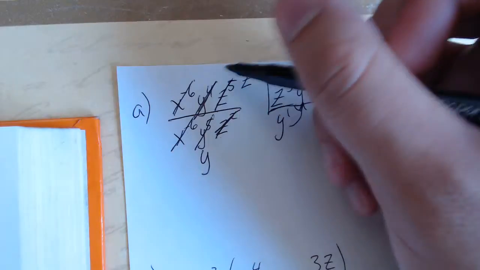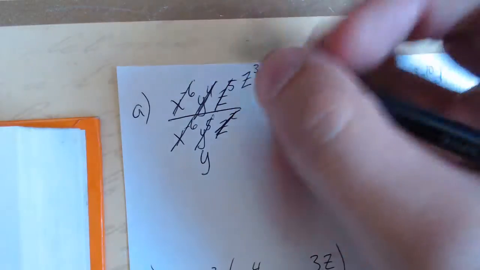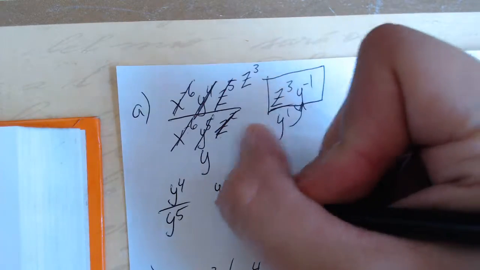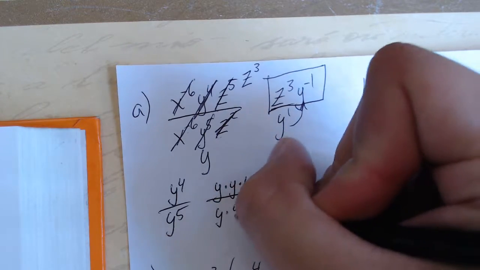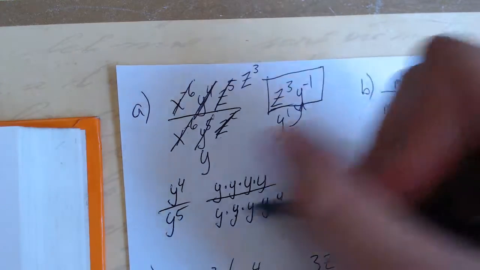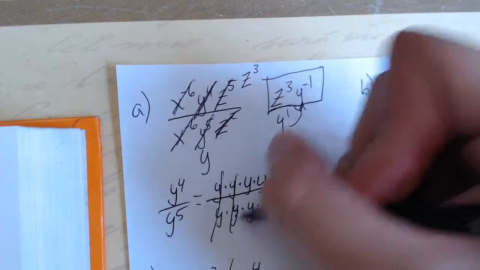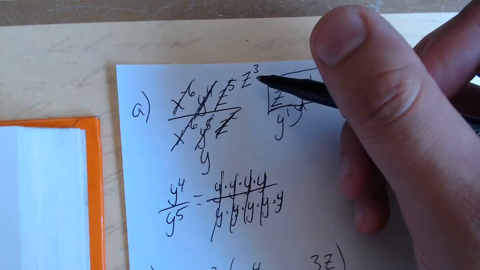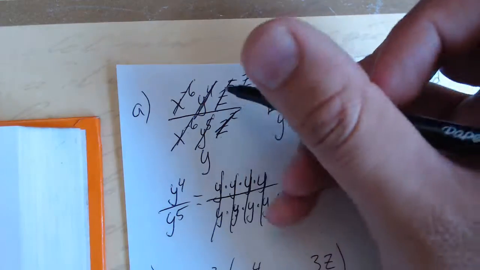If you didn't understand how I was canceling these, there's another way that you can think of this. I'll take the y for example. Since we have y^4 over y^5, we could think of that as being y times y times y times y over y times y times y times y times y. So we got 5 on the bottom, 4 on the top. These are both the same number, so we can just cancel 1 for 1, and then we're left with 1 y on the bottom. And then the same would be the opposite for the z cubed. So if you have numbers like this, the best way to cancel them is to just subtract them from each other.